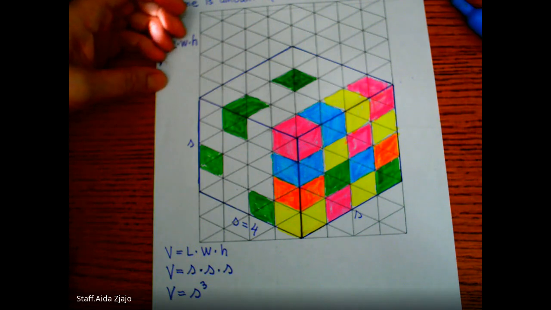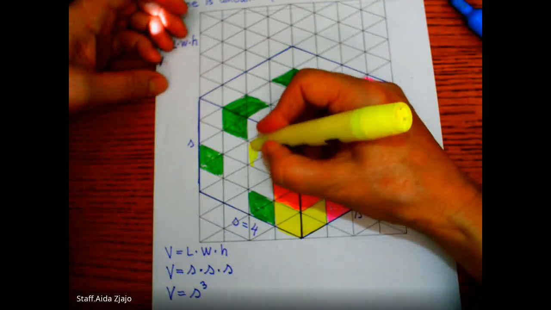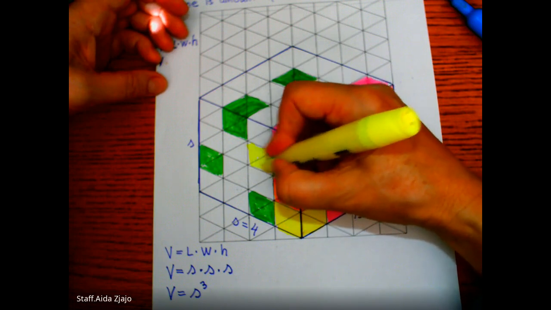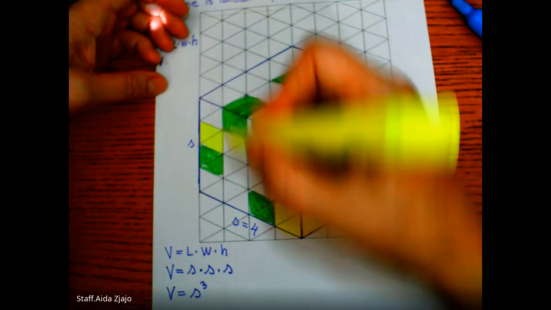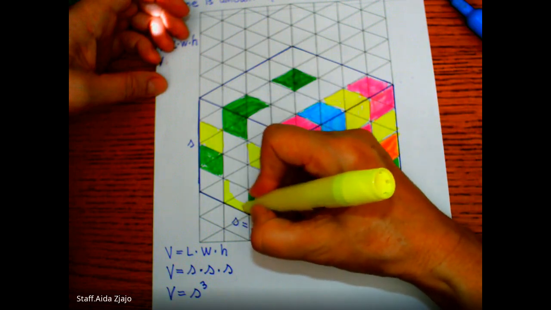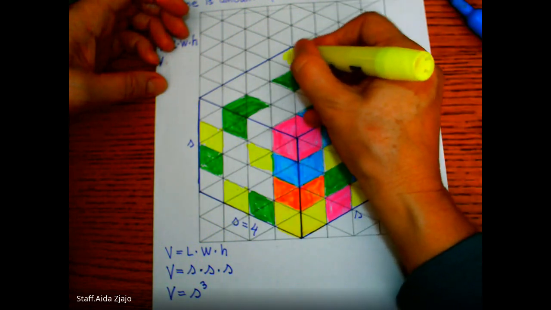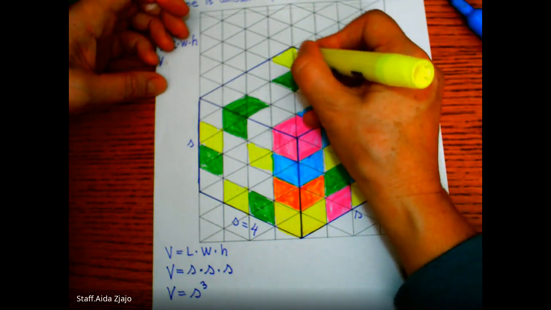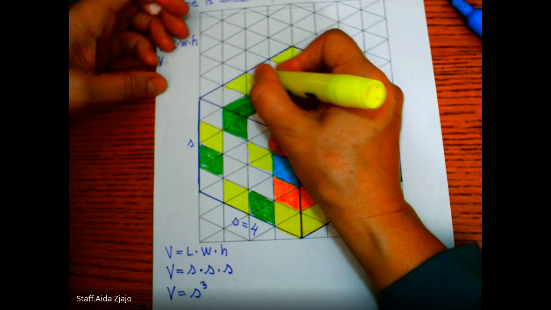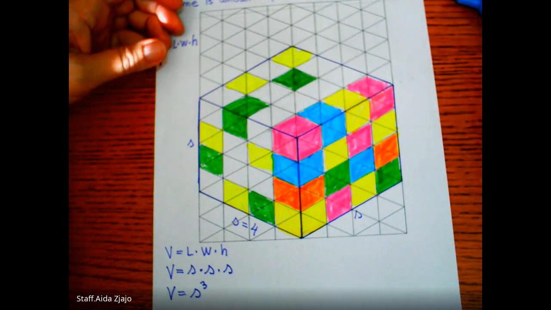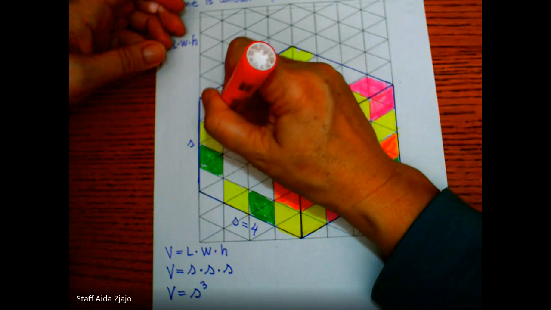Okay, let's do the yellow here. Yellow here, yellow here. Let's do yellow here. And yellow here. Okay, a few yellow. And then let's see, pink some.